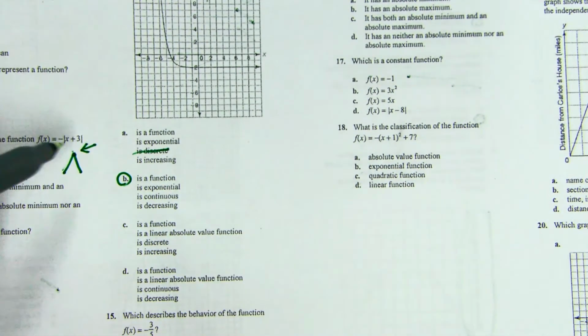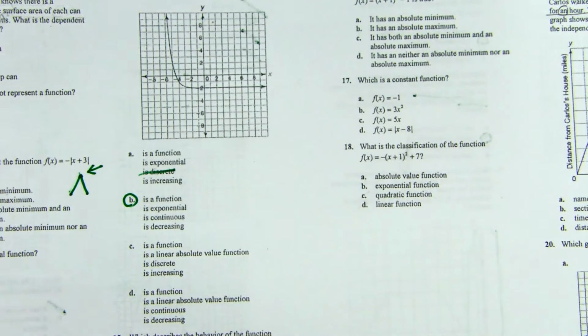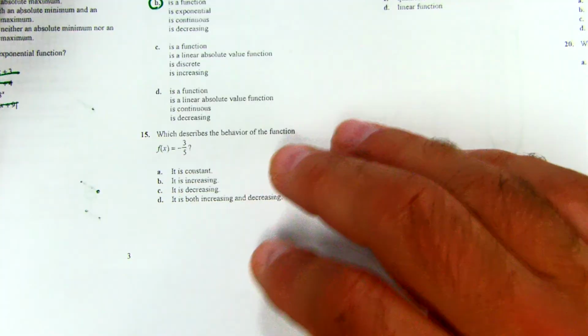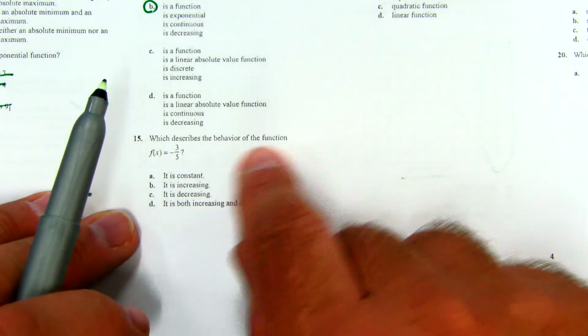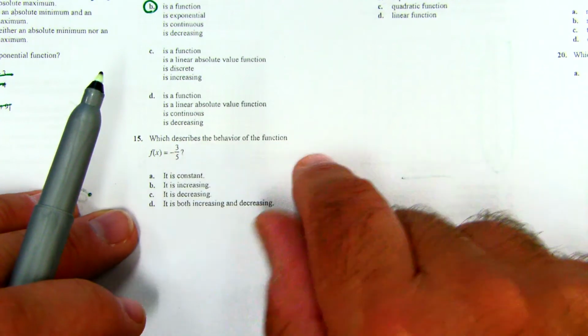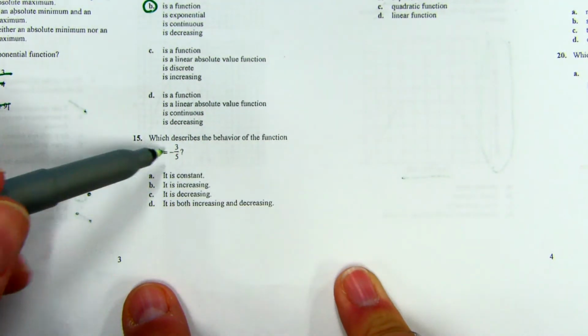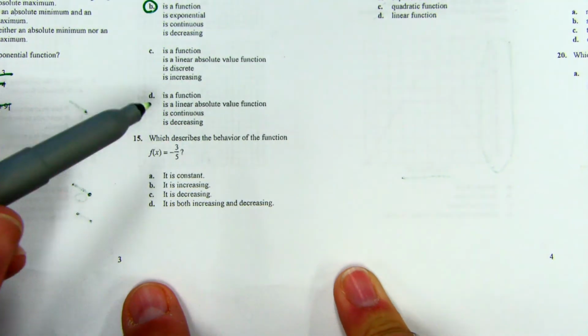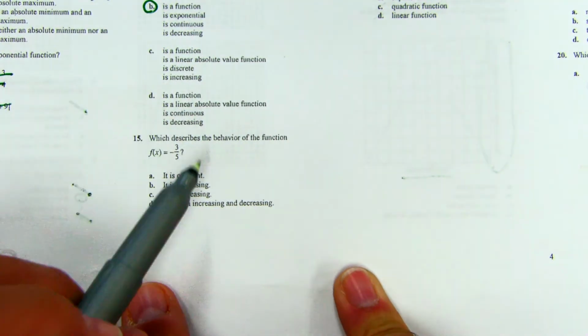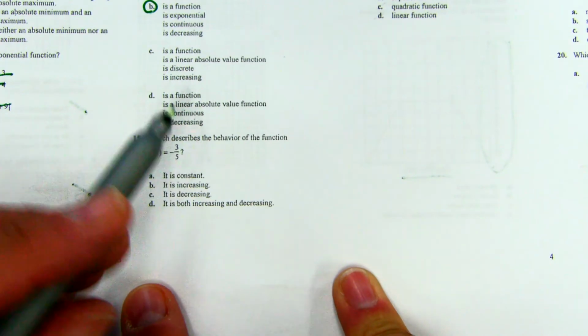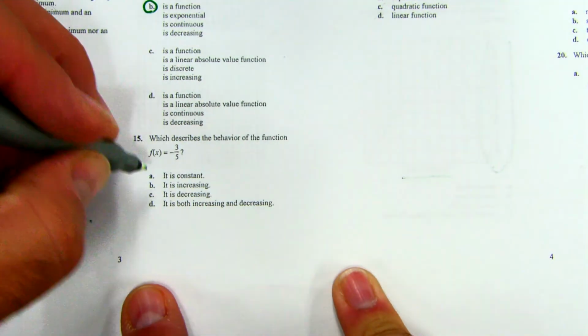So it had to be either A or B, and we figured out that it must be B. Problem 15. Which one describes the behavior of the function? Meaning, what direction is it going? So when I read this, this says f of x equals negative 3/5. Something's missing. Where is my x? It's not there. This is a constant. When you're missing the x, it's a constant. When it's not a function, it's missing f of x or y.